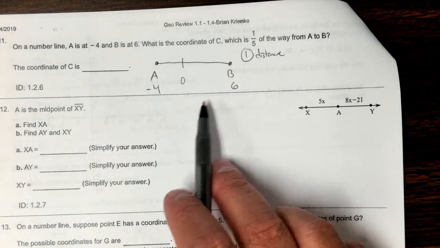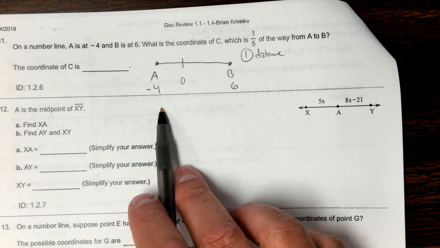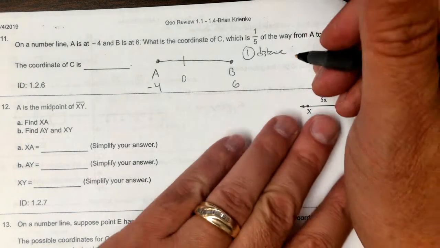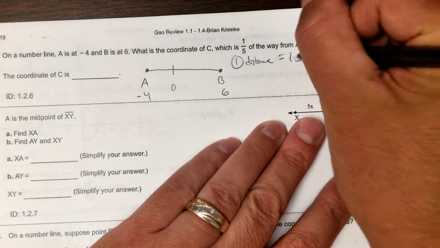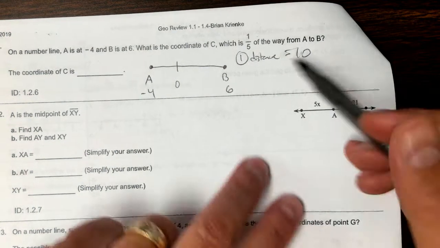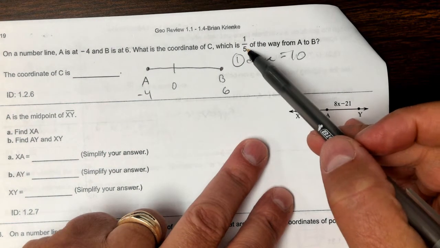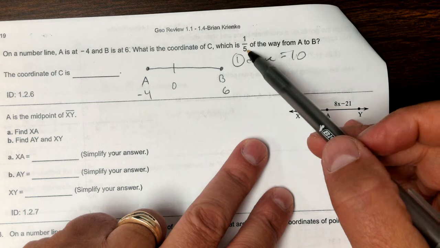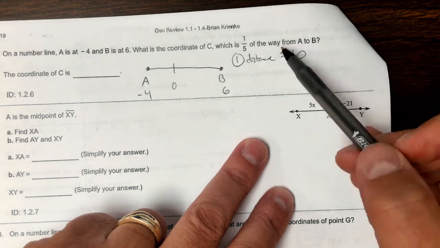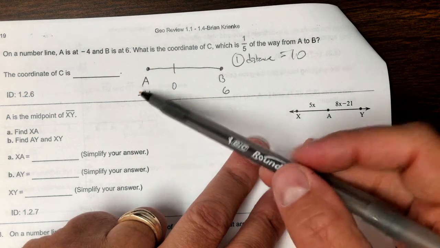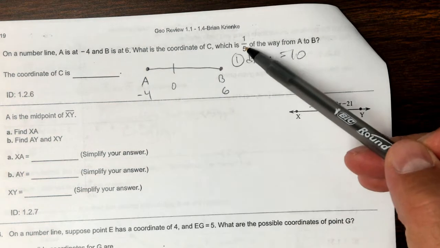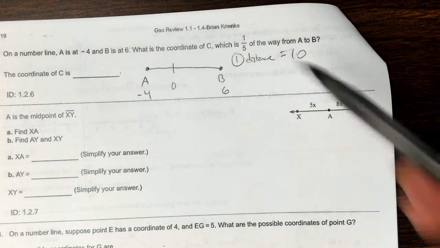Or you can do 6 minus -4. Or you can count. Okay, so excellent. So you get your distance first. Then notice you have a little fraction here. It's 1/5 from A to B. So that means it's going to be closer to the A because 1/5 is a small fraction.